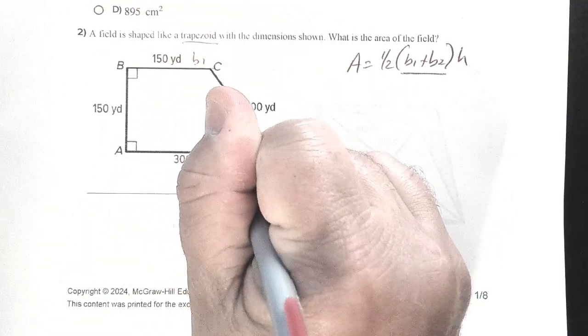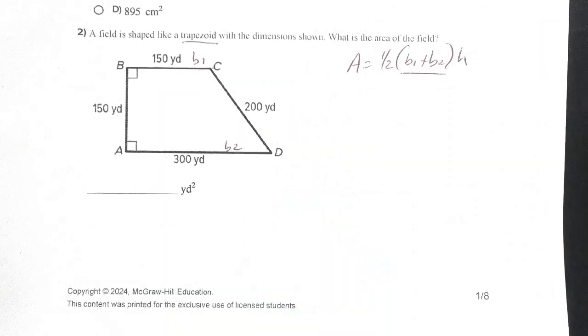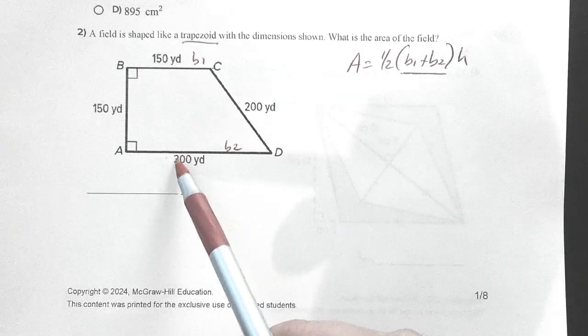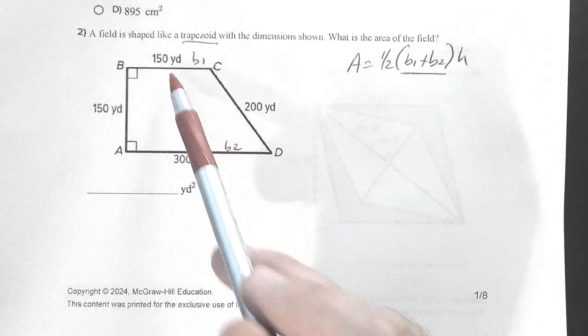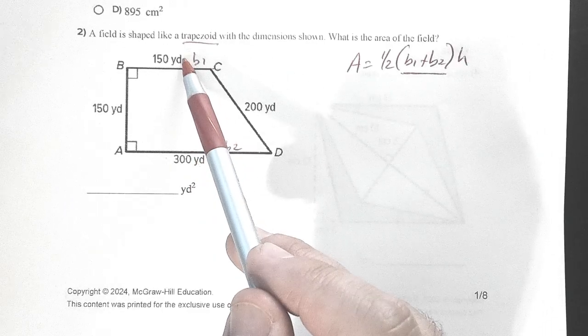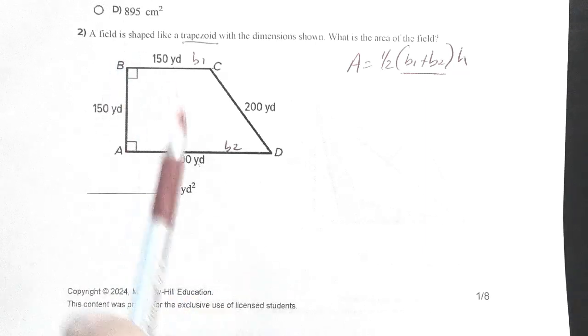Does it matter which is base 1, base 2? Glad you asked that too. Let me show you. No, because this is 150 and 300. I happen to know 150 plus 300 is 450. I know 300 plus 150 is also 450, just like 2 plus 1 and 1 plus 2.